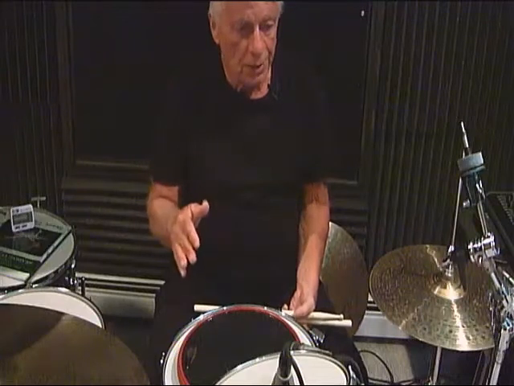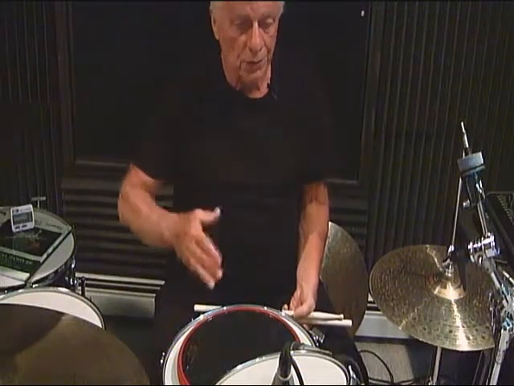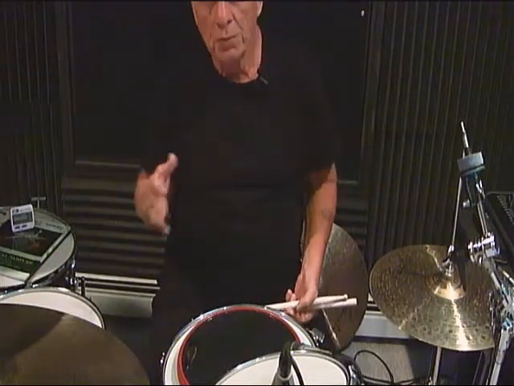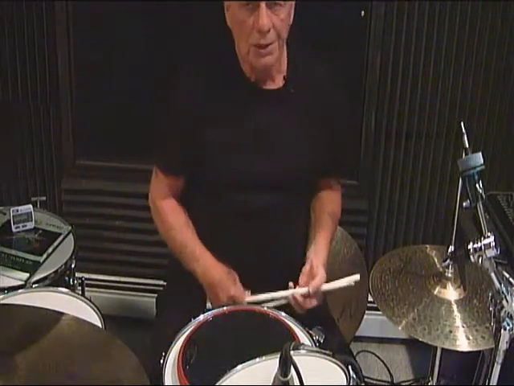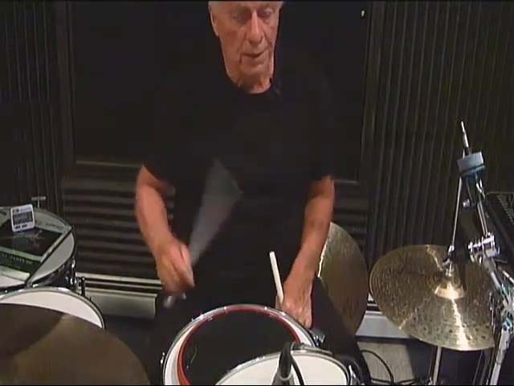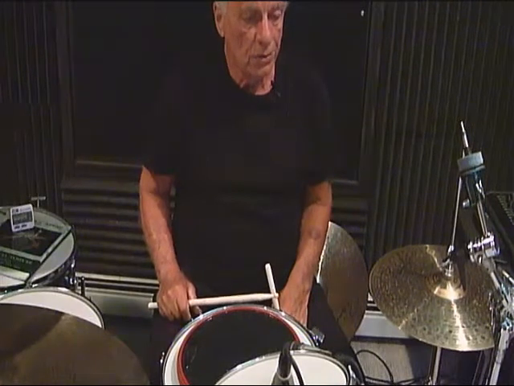Again, you can count this 1 and a 2 and a 3 and a 4 and a, except when you get to the 4th measure, the 4 is 4 and. Here we go. I'll count it and demonstrate it for you.